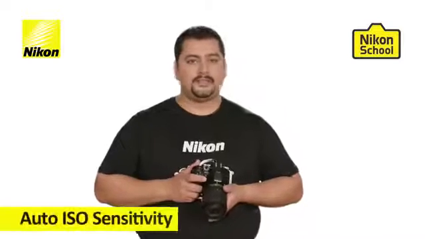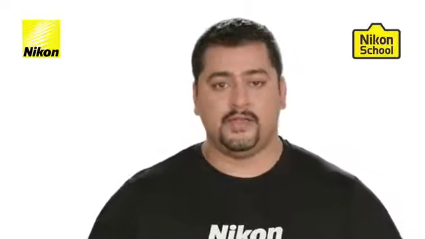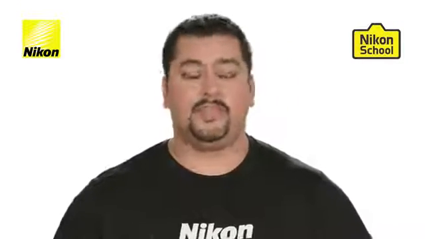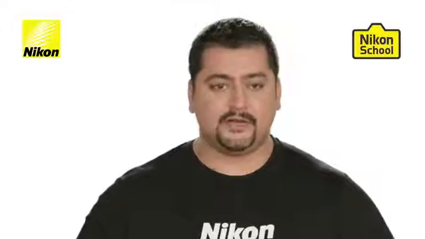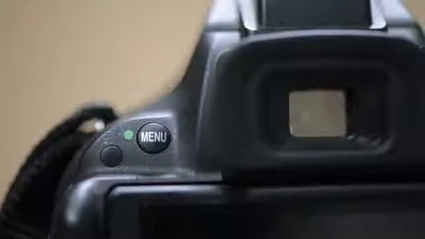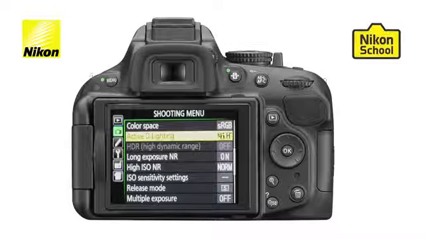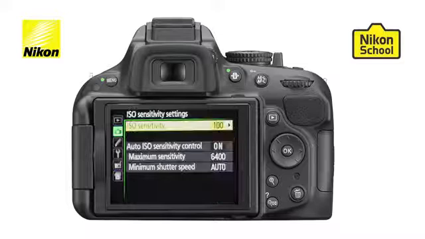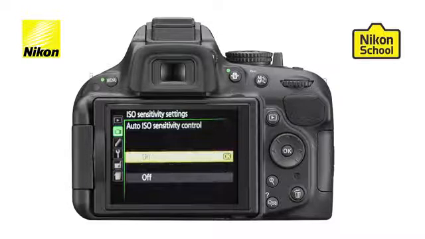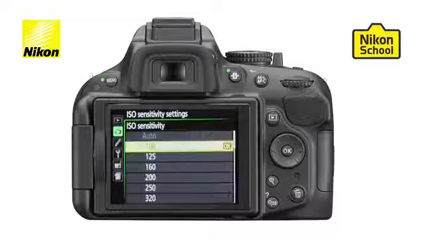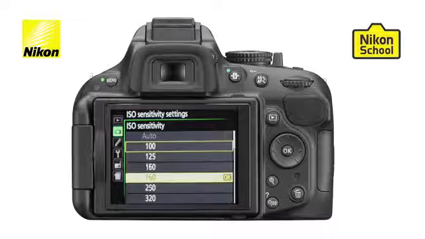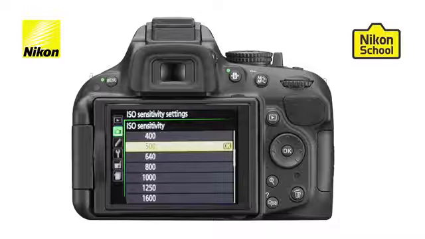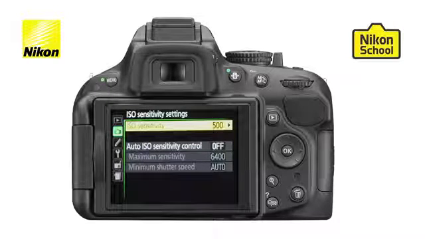Now, the auto ISO sensitivity is a great function. It enables your camera to choose an ISO setting or boost the ISO when the photographer is unsure of the ISO settings. To access this function, we will press the menu button, go to the shooting menu and then to ISO sensitivity settings. In the ISO sensitivity settings, we will choose auto ISO sensitivity control and switch it to on. We can also set the maximum level to which the camera can boost the ISO. Once we have chosen the appropriate level, we press OK and we are ready to shoot.